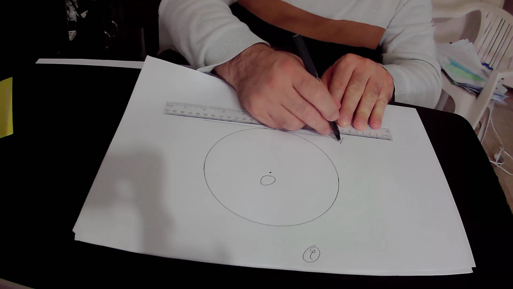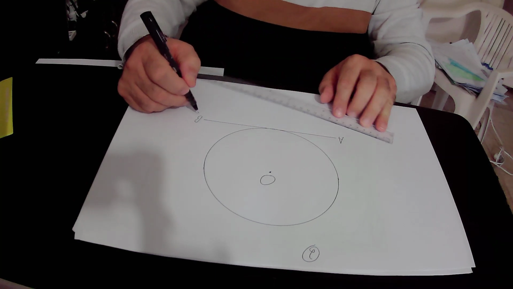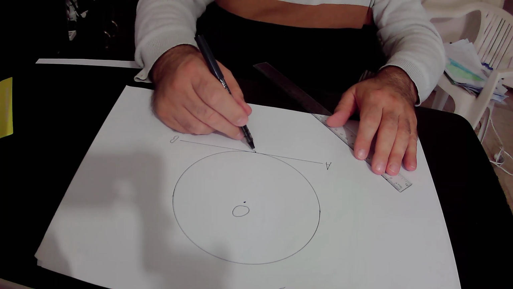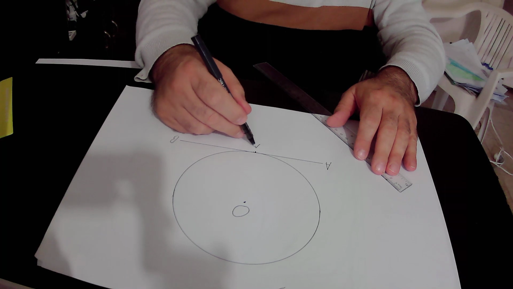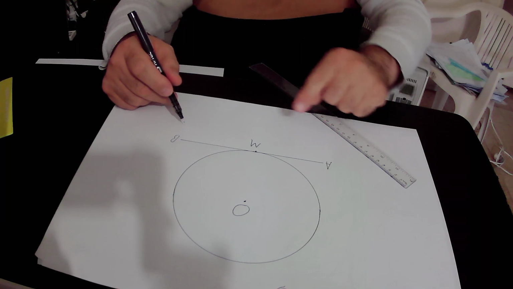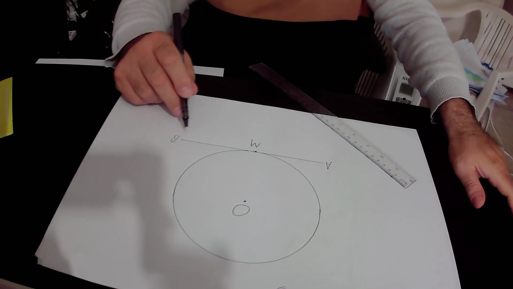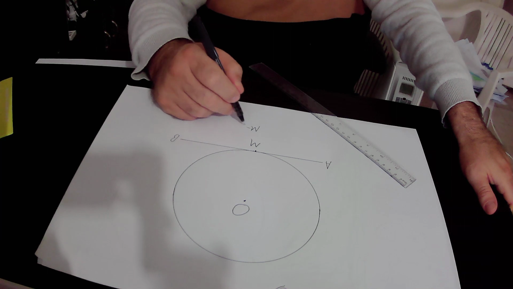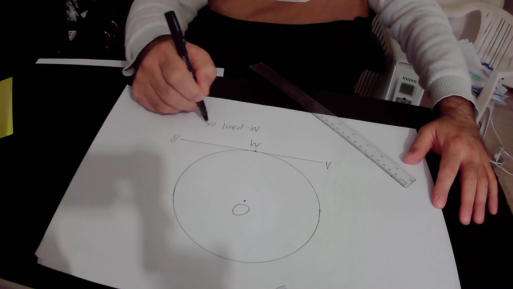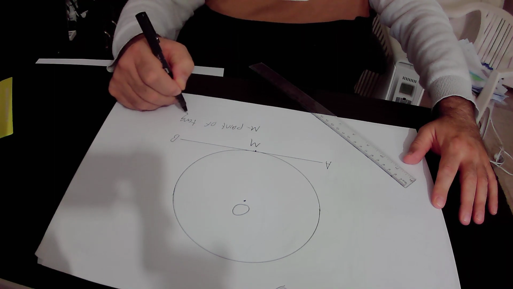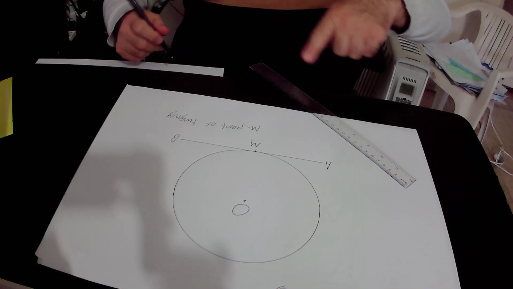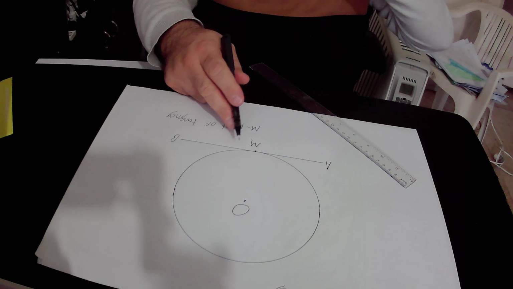This tangent AB is tangent to this circle at this point. We'll define this point as point M. The touching point between tangent AB and this circle is defined as point M. Point M is actually also the point of tangency of tangent AB with this circle.